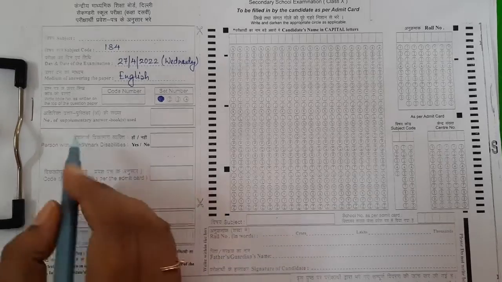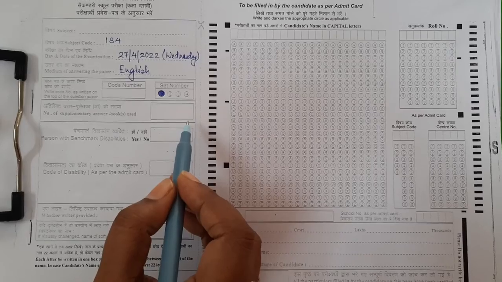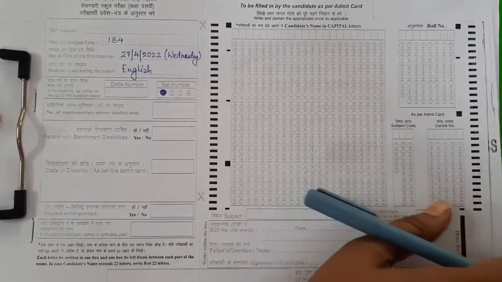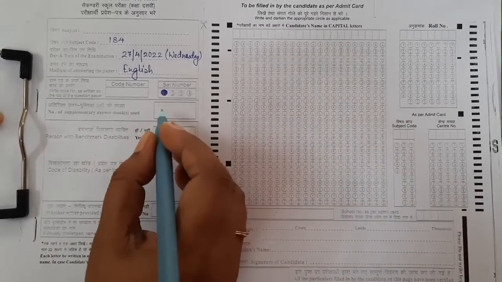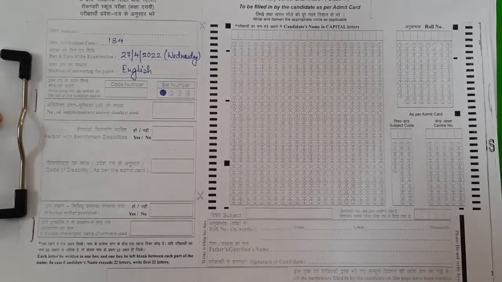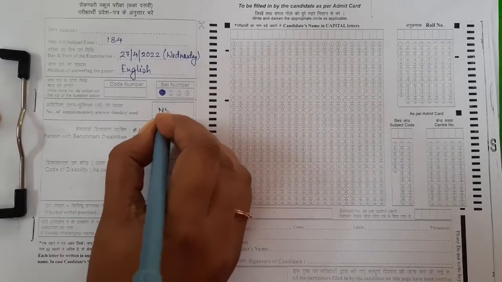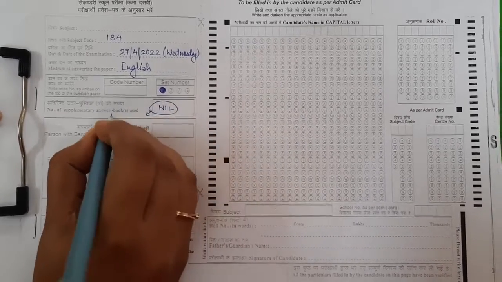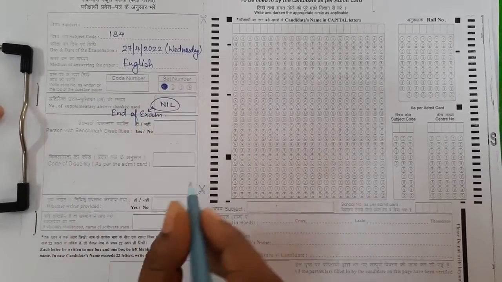Alright. Now remember, there is number of supplementary answer books used. You don't have to fill it initially. शुरू में नहीं भरना है because you have not used your answer book itself completely. If you finish off your answer book, then do ask for a supplementary and then write 1 if you have used 1. And by the end of the exam, if you have not used any supplementary answer books, then of course you will have to fill it with a nil at the end of the exam. Please fill this at the end of exam, not at the starting. All right.